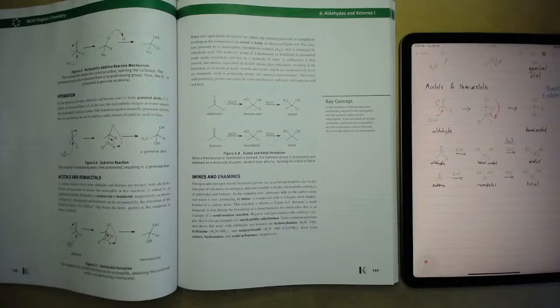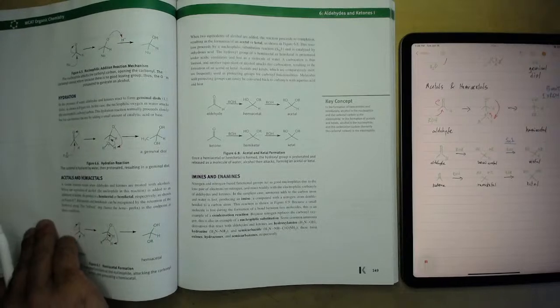Just an addition reaction? Nucleophilic addition, right?